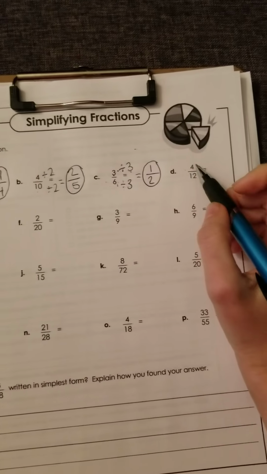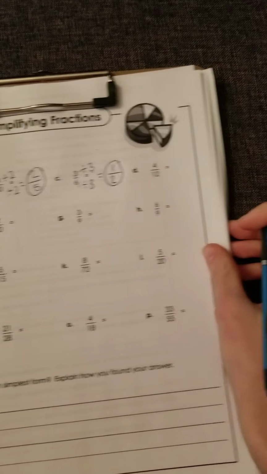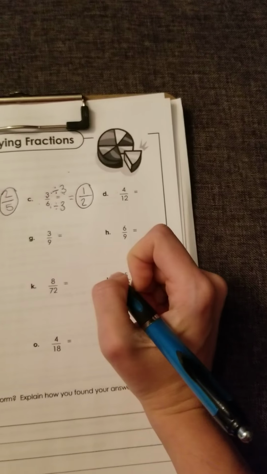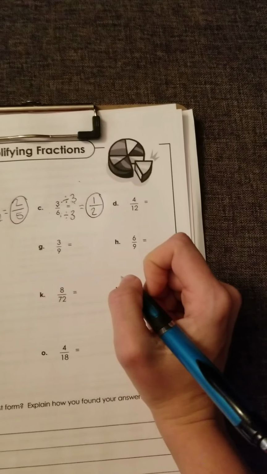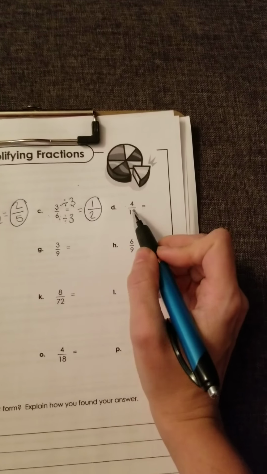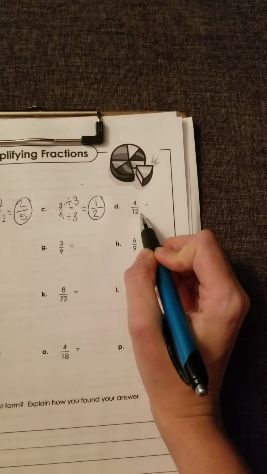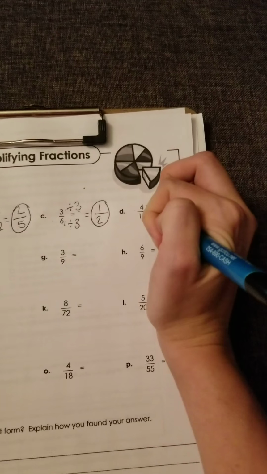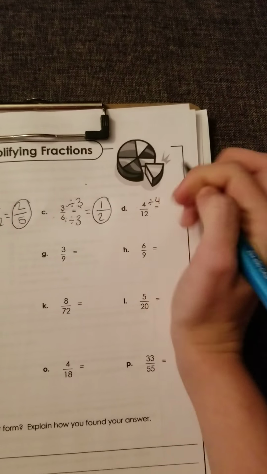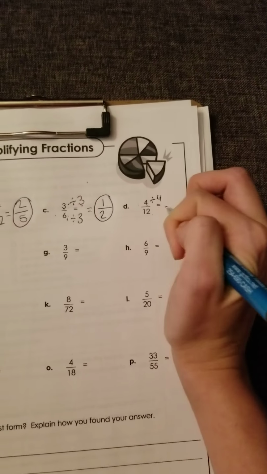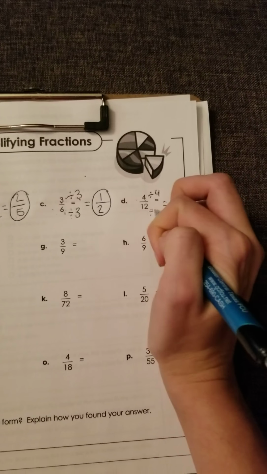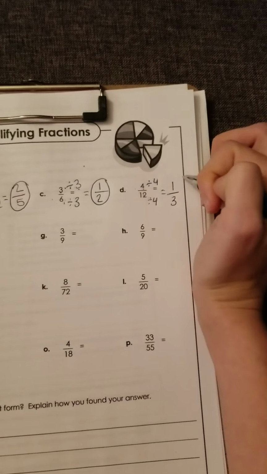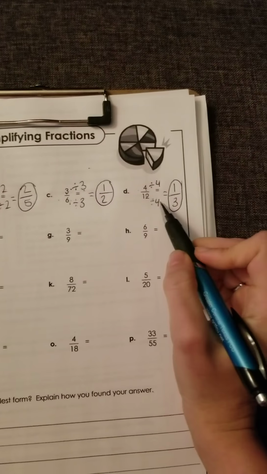All right, last one that we're going to do, 4 over 12. All right, both of these are even numbers, but there's a larger factor that can go into both numbers rather than 2. So I need to ask myself, what's the biggest possible number that can still go into 4 and 12 evenly? Okay, 2 could work, but I want a bigger number, so let's divide both by 4, because 4 can go into 4 one time, and 4 can go into 12 evenly 3 times. So my reduced fraction here would be 1/3.